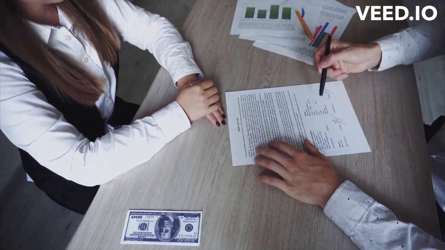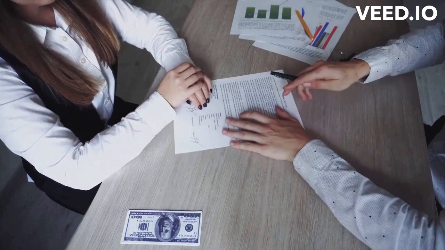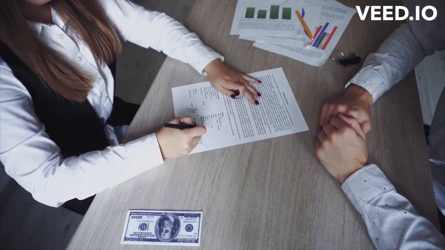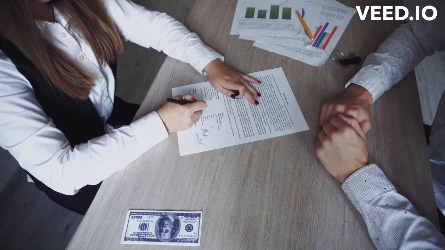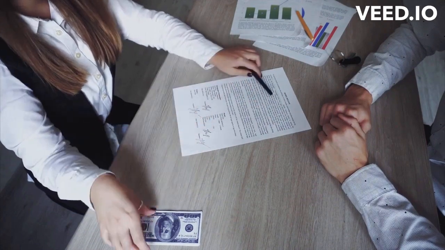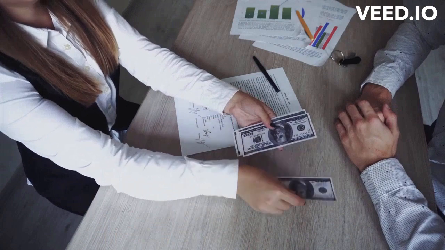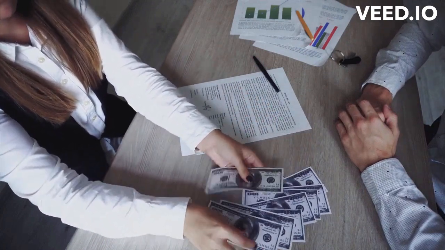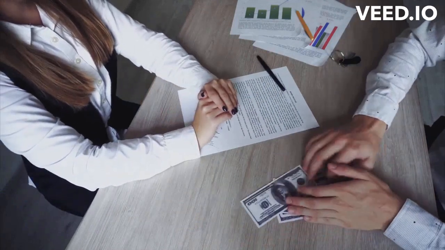Prioritizing your debts is an important step in managing your finances and improving your financial well-being. It can help you save money on interest charges and pay off your debts more quickly, bringing you one step closer to achieving your financial goals.